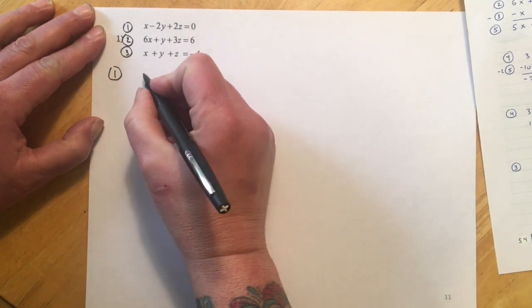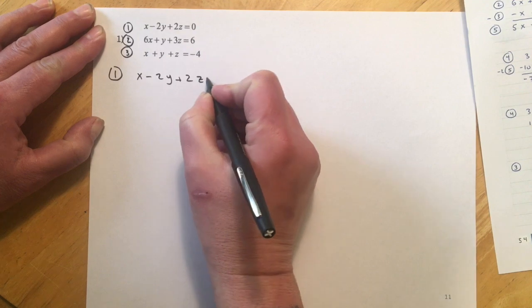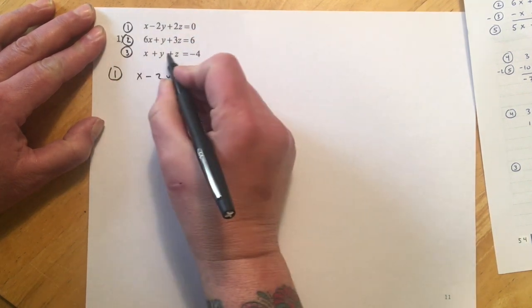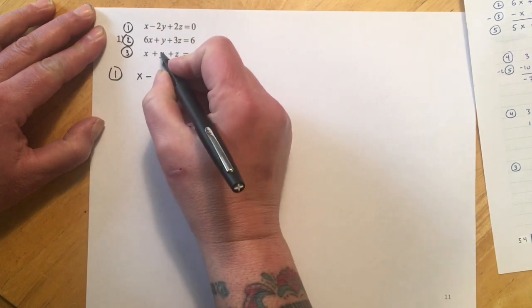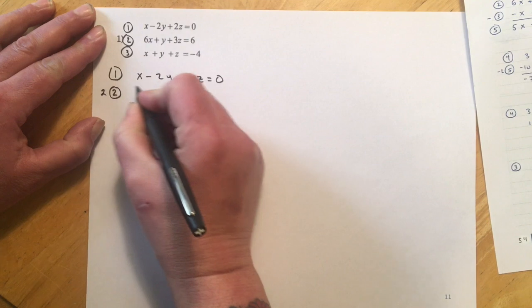So I'm going to do equation 1. Get that written down. I'm trying to eliminate the y's, so I'm going to multiply equation 3 by 2, and that's going to give me a negative 2y. So I'll go 2 times equation 2.